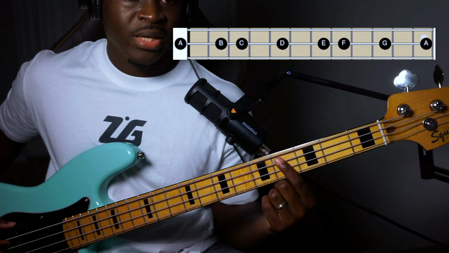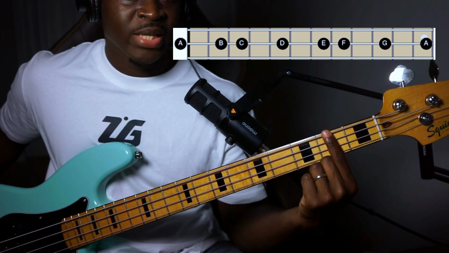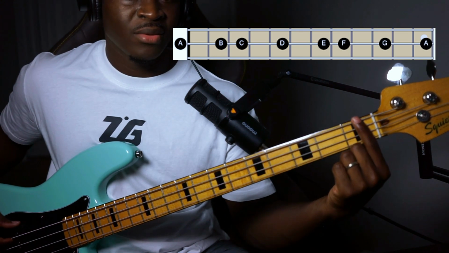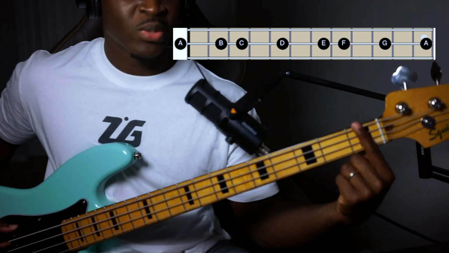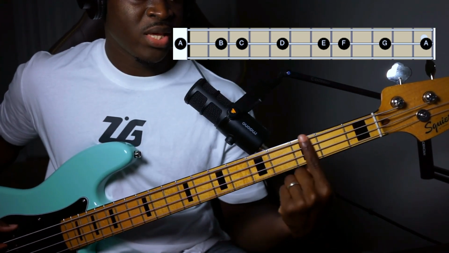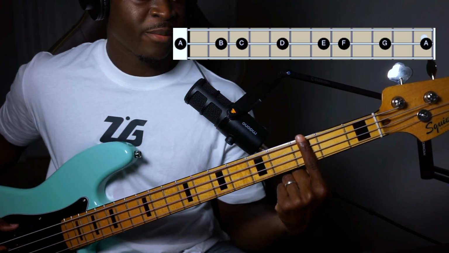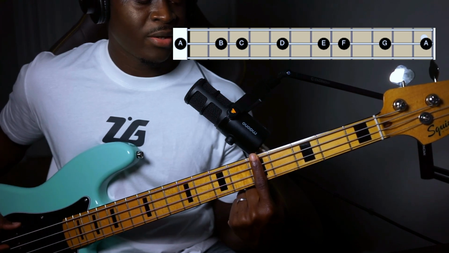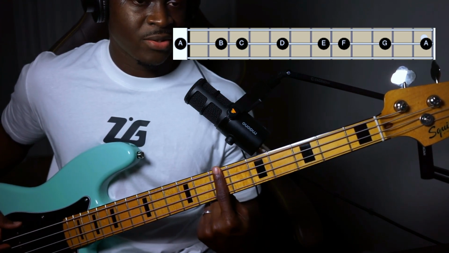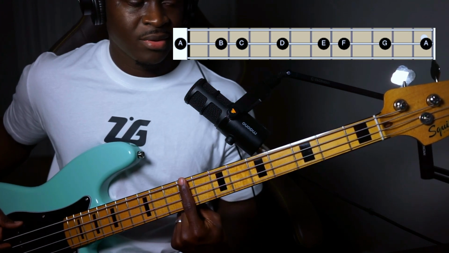And then whole step, if this is half step, what would a whole step be? A whole step would be skipping this half step and jumping here, okay? So this will be a whole step. From here to here will be a whole step. From here to here is a whole step. From here to here is a whole step. From here to here is a whole step.